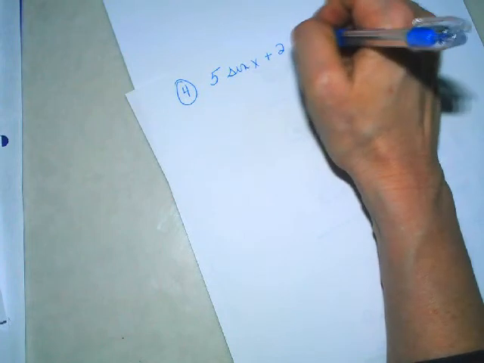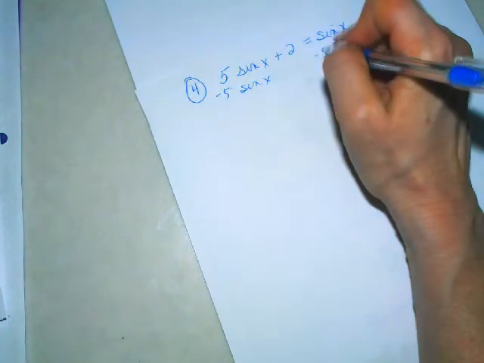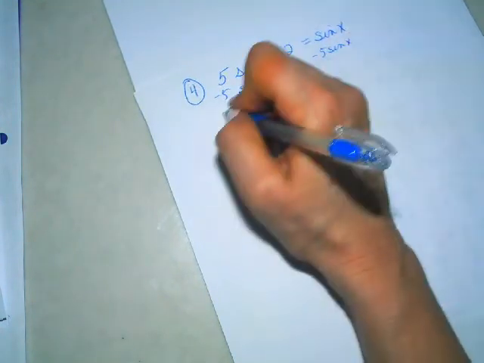5 sine x plus 2 equals sine x. Again, I'm going to subtract the 5, bring it to this side.